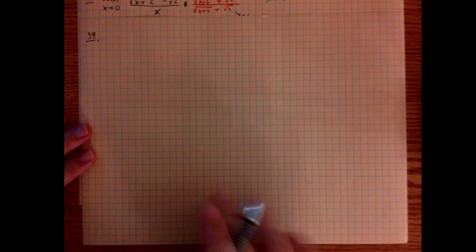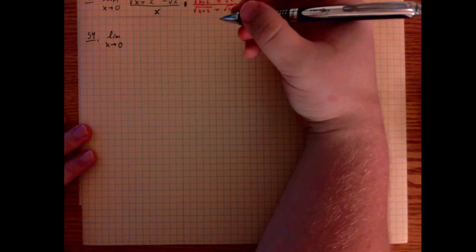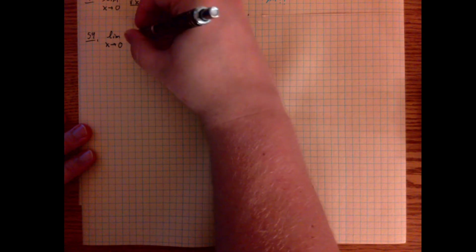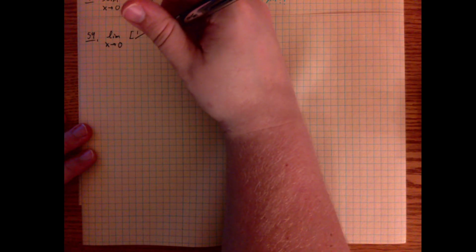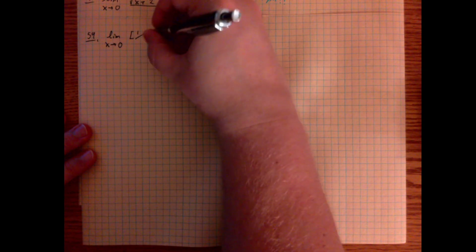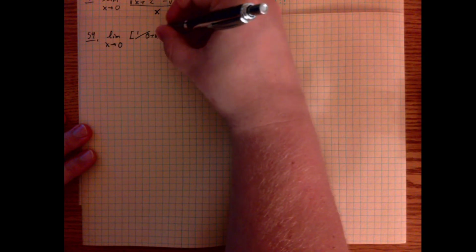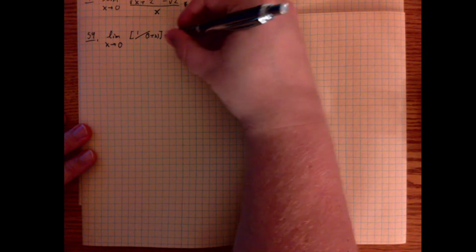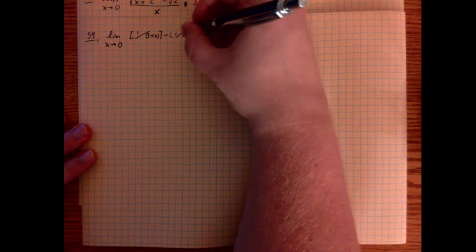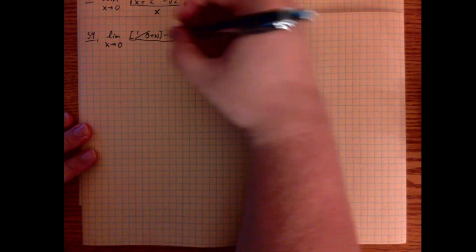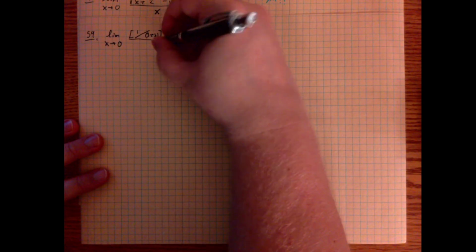Okay, number 59 states we have the limit as x approaches 0 again. This is written in a weird way, so I'm going to tell you how the homework writes it. 1 divided by 3 plus x minus 1 divided by 3 all over x.